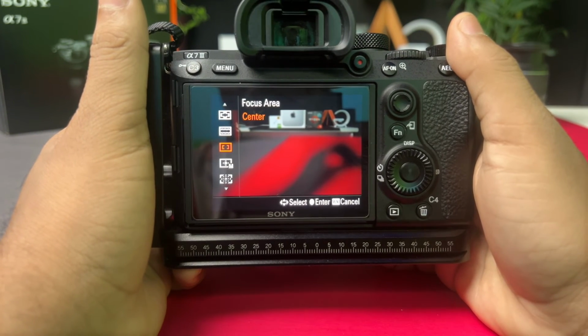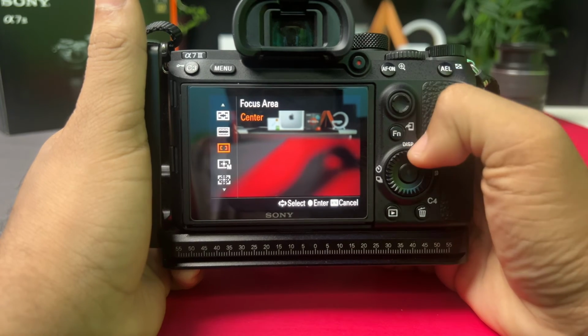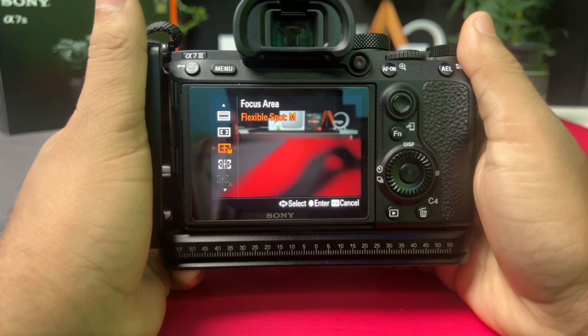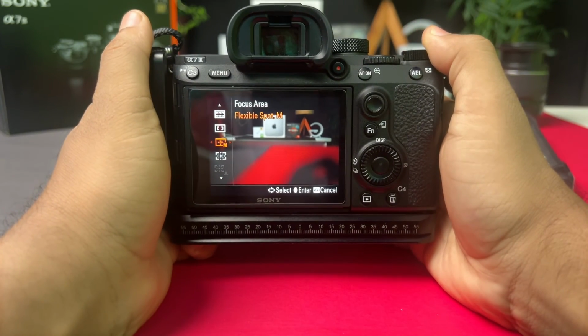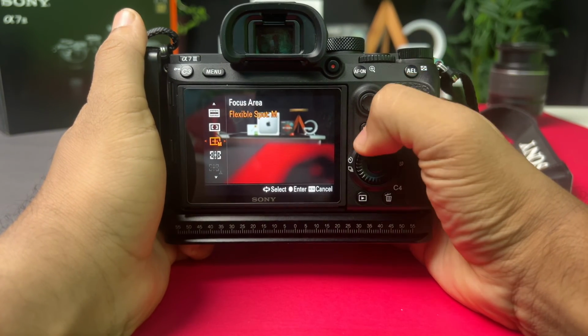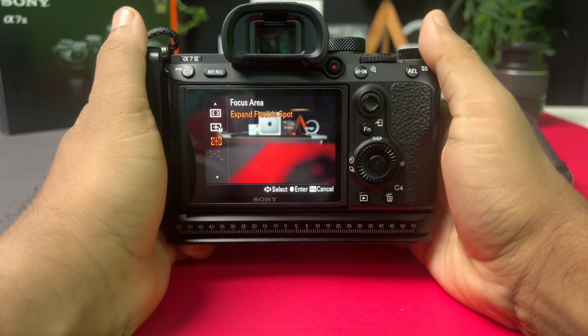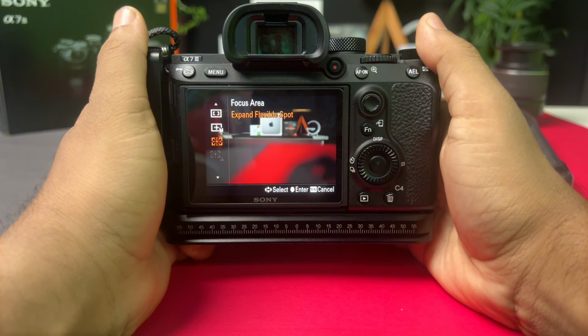Flexible spot, lets you manually pick a focus point within the frame, with small, medium, or large spot sizes. Expand flexible spot, tracks subject even if they temporarily move away from the focus point.